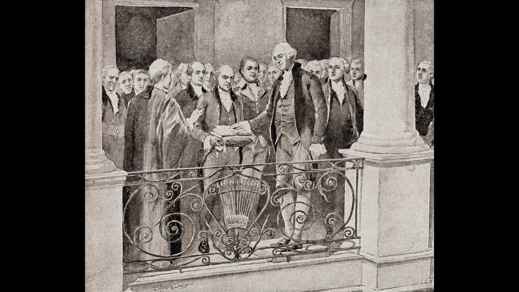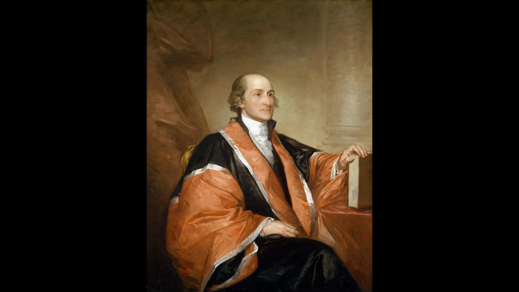He shall have power by and with the advice and consent of the Senate to make treaties, provided 2/3 of the senators present concur, and he shall nominate, and by and with the advice and consent of the Senate shall appoint ambassadors, other public ministers and consuls, judges of the Supreme Court, and all other officers of the United States, whose appointments are not herein otherwise provided for, and which shall be established by law, but the Congress may by law vest the appointment of such inferior offices as they think proper in the President alone, in the courts of law or in the heads of departments.